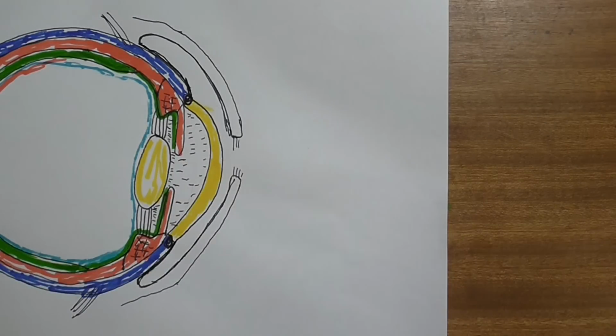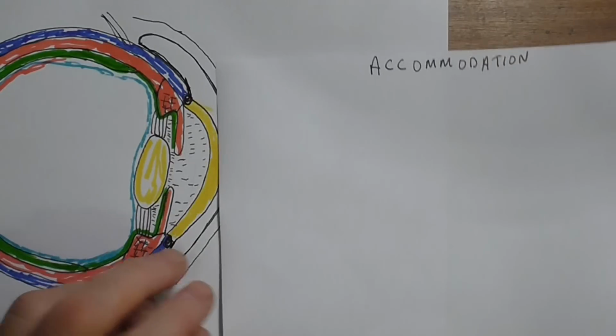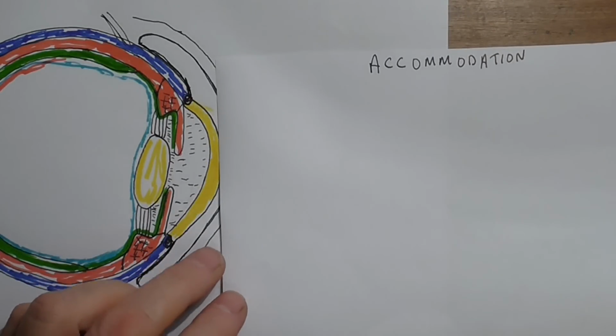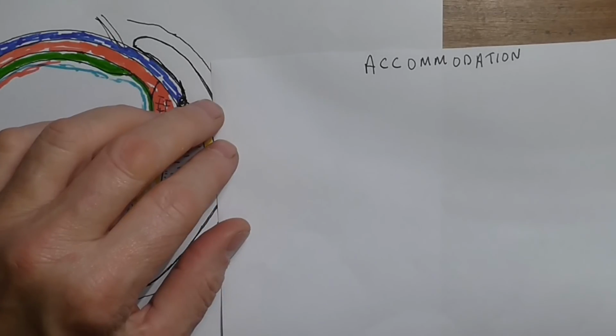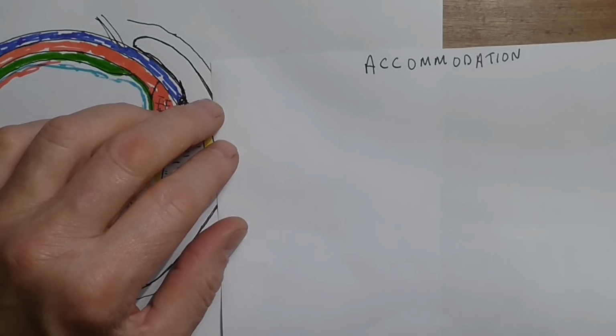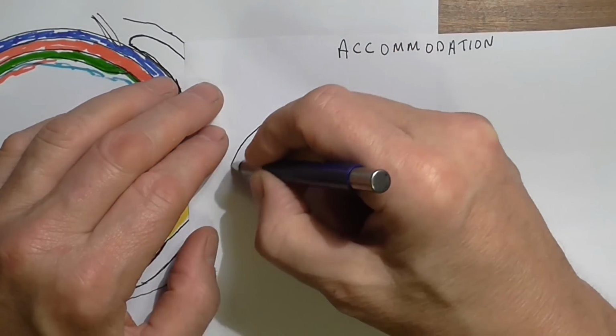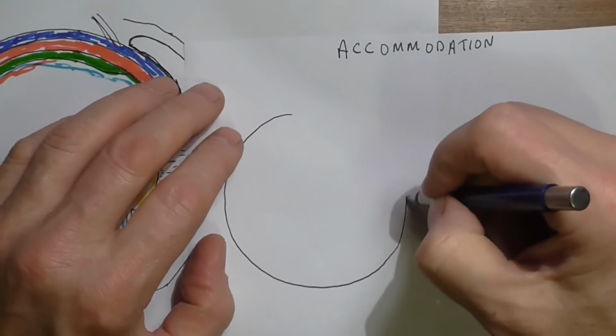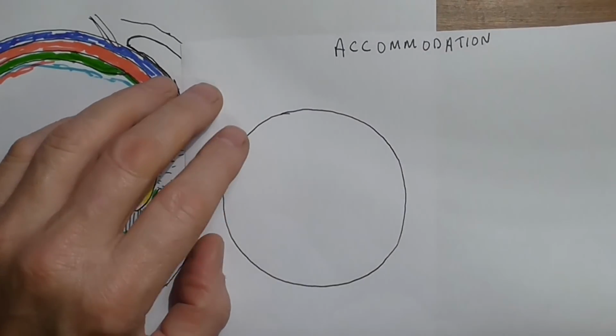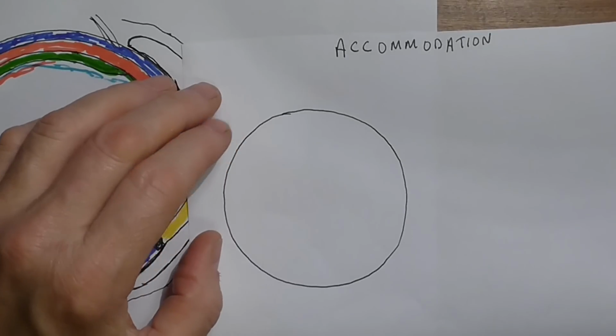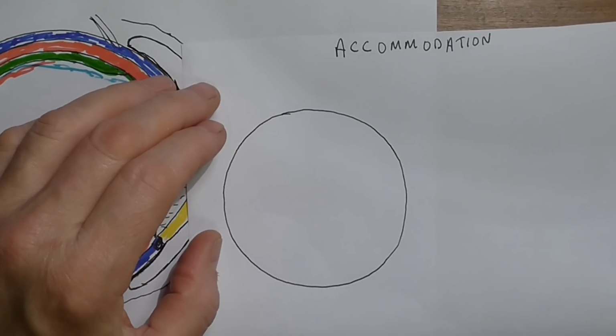Now for the process of accommodation, the ciliary muscles can relax and they can contract. To look at objects close up, and young adults can look at objects that are only about 10 centimetres away and still focus, this is actually controlled by the nervous system, so impulses come from the oculomotor nerve. Here we have the outside of the ring of ciliary muscles. And to focus on close-up objects, there's going to be contraction of the ciliary muscles.